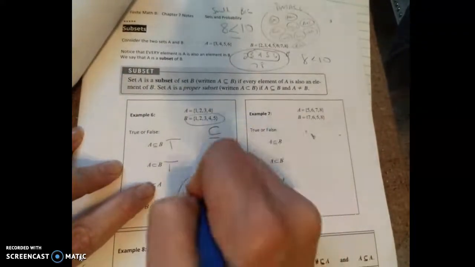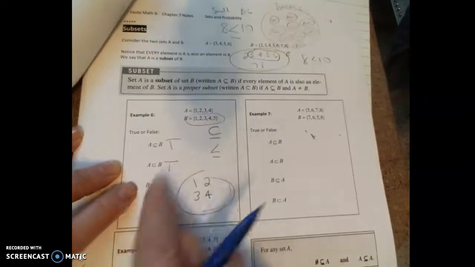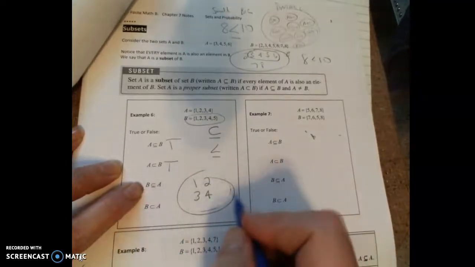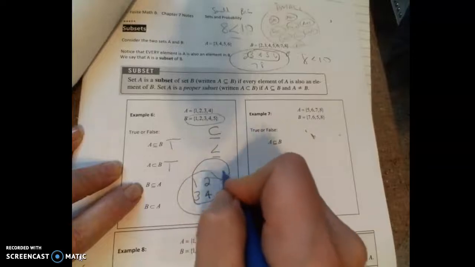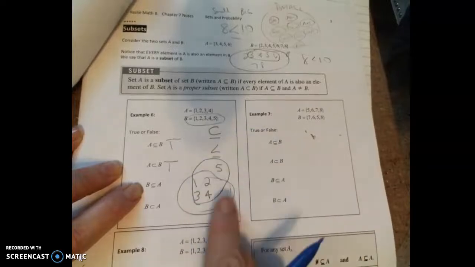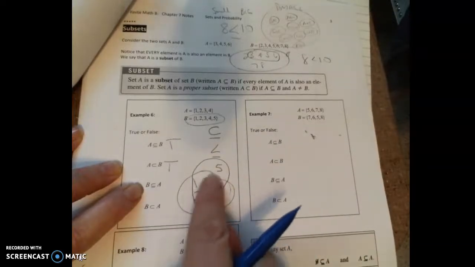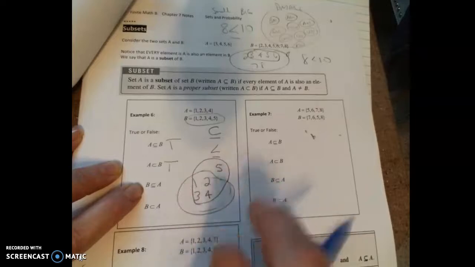Okay, so A is on this side. So this has to be the bigger set, 1, 2, 3, 4. And this guy has to be the subset. So here I have 1, 2, 3, 4. But do you see how the rest of that goes outside? There's 5. So B is not less than or equal to because it goes outside of that set.